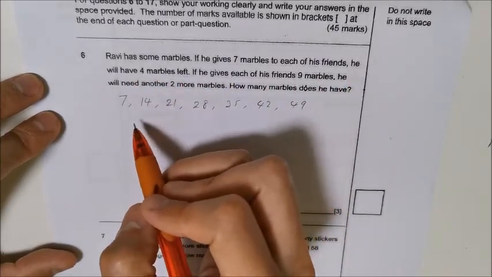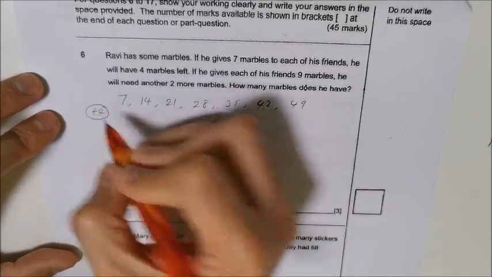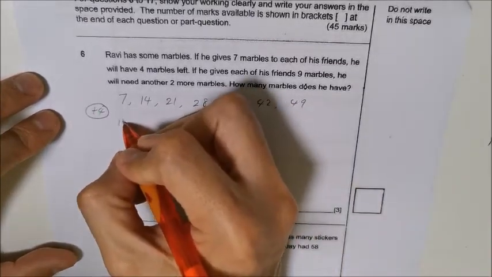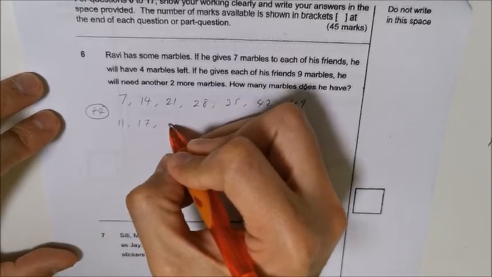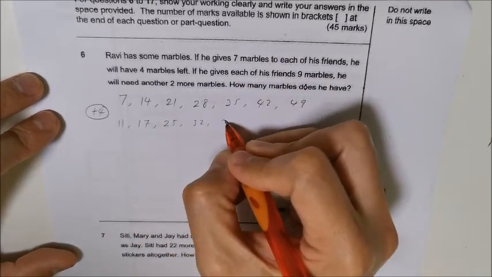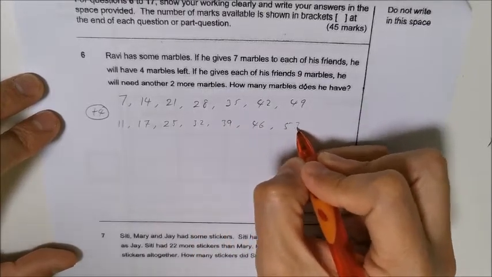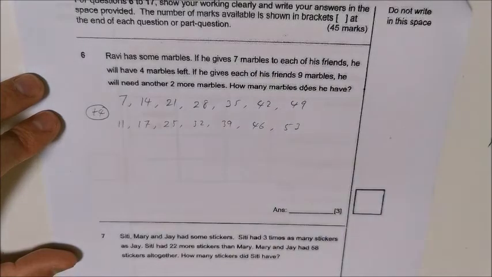So for the actual number of marbles, you have to add 4 because you have to add in this remainder. So it will be 11, 18, 25, 32, 39, 46, or 53. Okay, so these are the possible numbers of marbles that Ravi has.